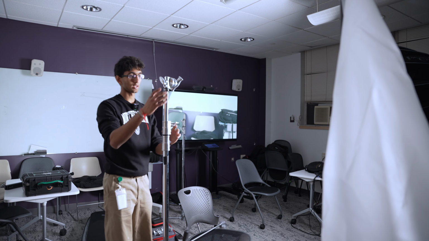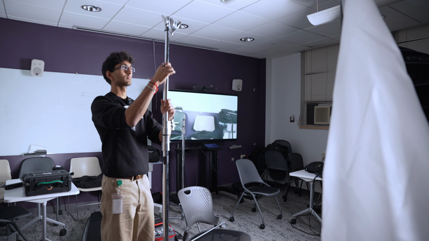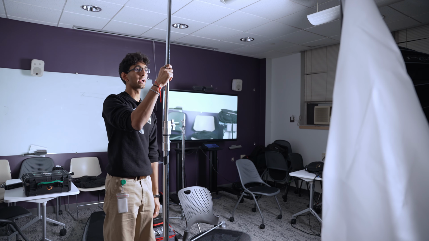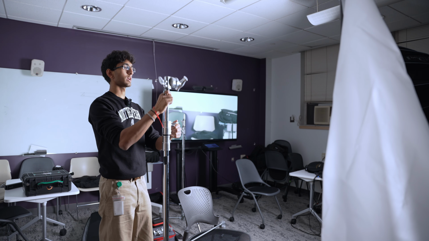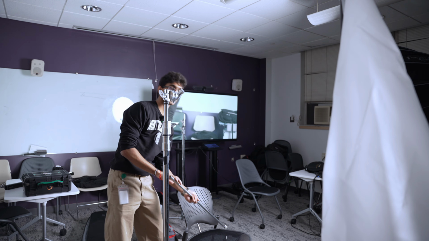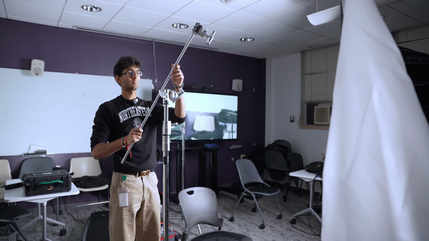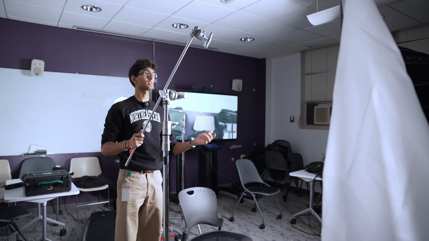Say I want it to get way higher. It's way higher, right? Say I want to boom something out. I'm going to take this gobo arm. I'm just going to thread it into, you know what, wait, let me have someone else do this.